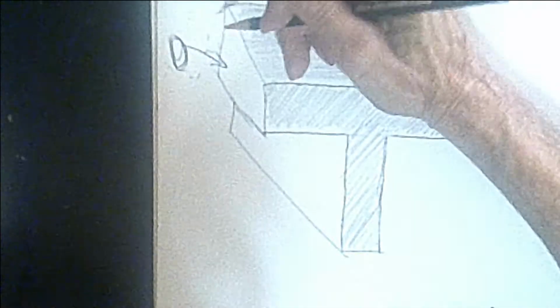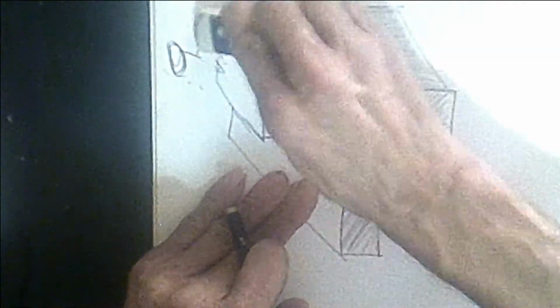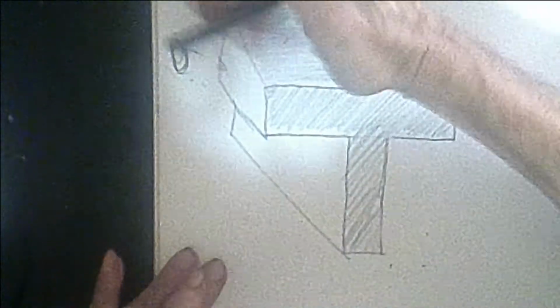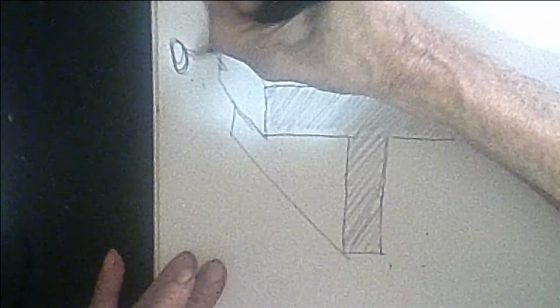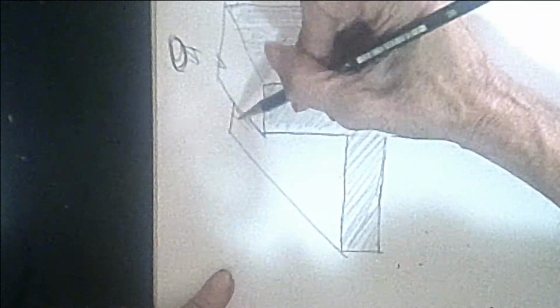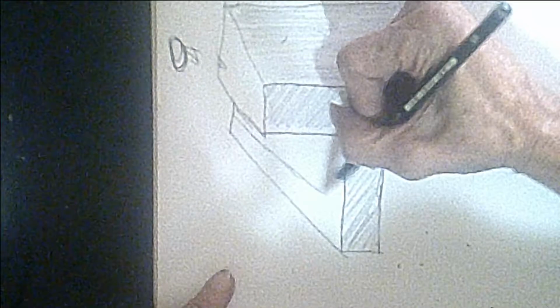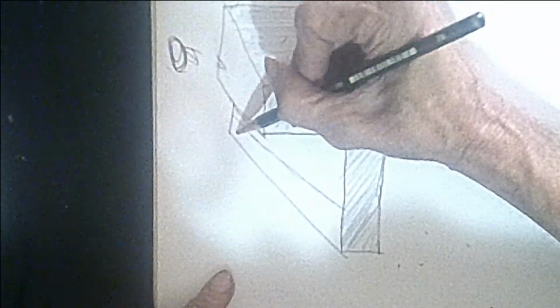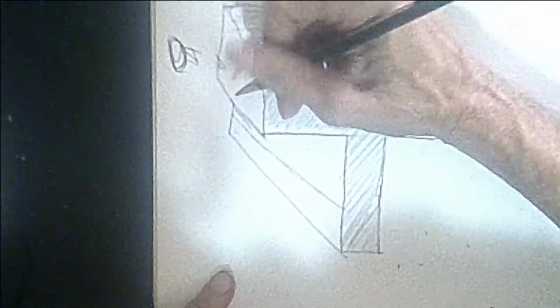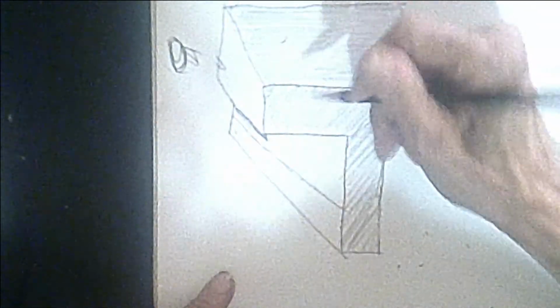Now because the light is hitting this side, down here you're going to have a point partially in the light and partially in darkness, because this up here is shaded by the T-shaped target.